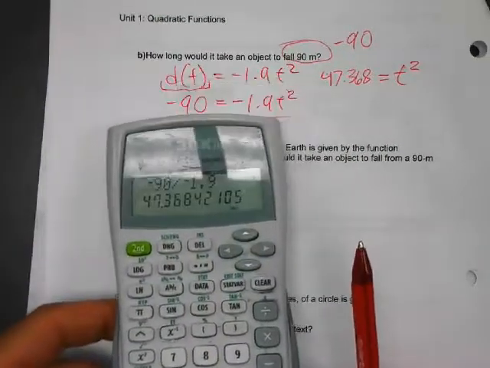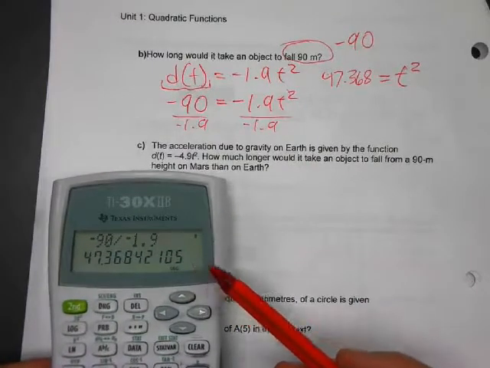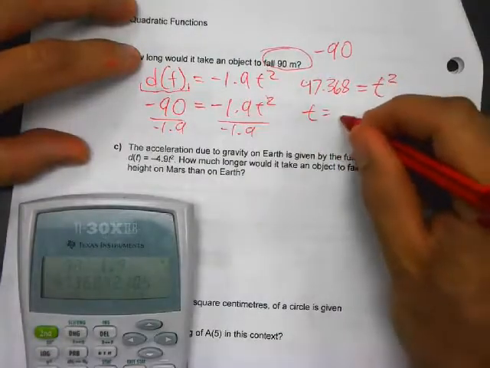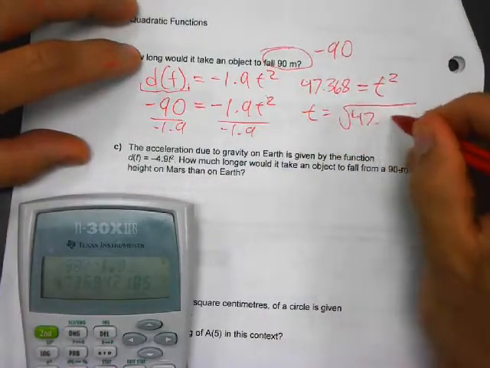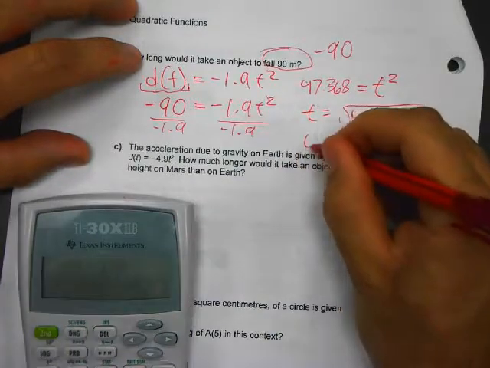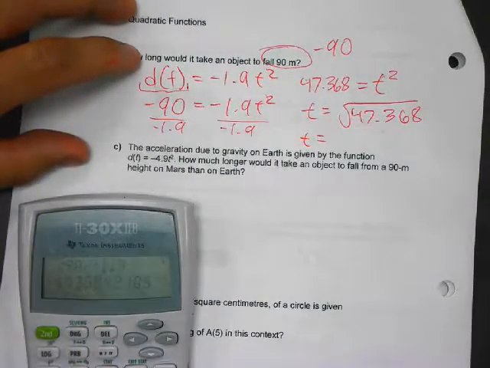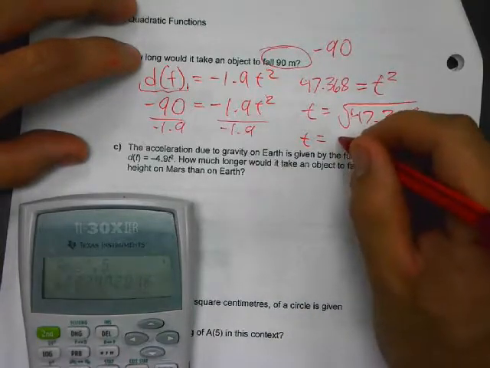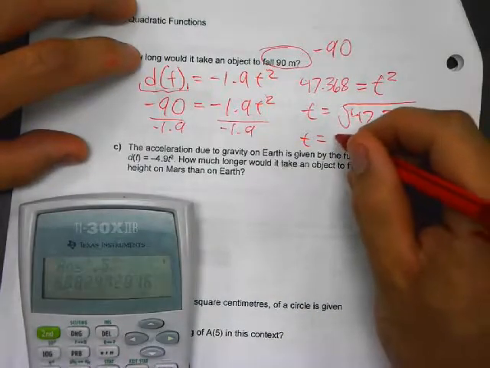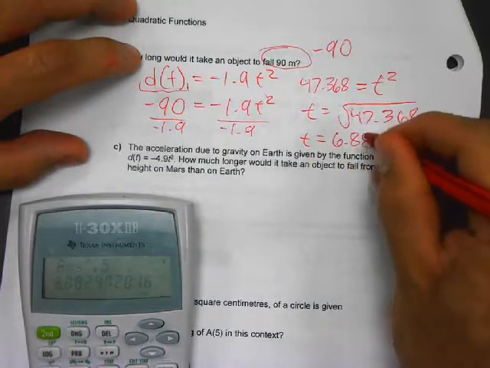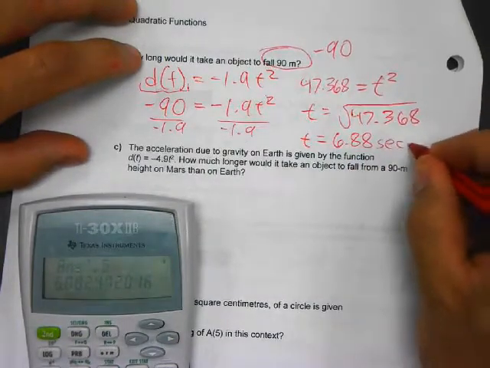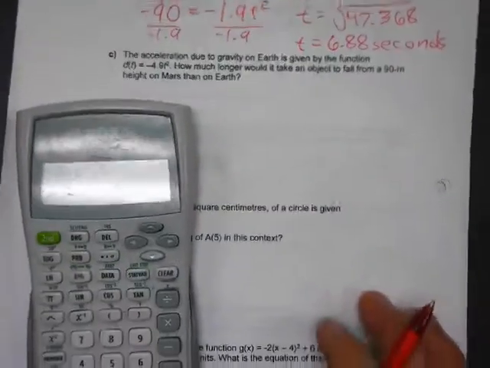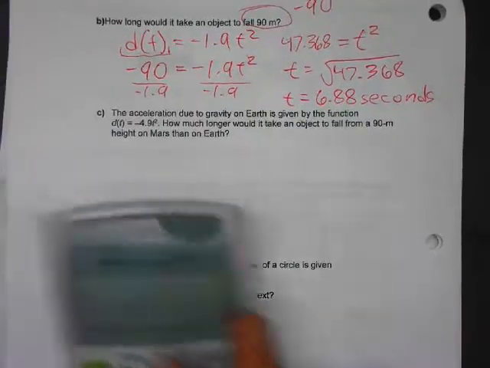Then all I'm going to do is take the square root of that answer. Because I want to go, okay, I'm going to write t is equal to the square root of 47.368. And I get 6.882. So I'm going to go 6.88 seconds. Okay, so almost 7 seconds. That's it. When we go to the next question, it's basically the same thing.